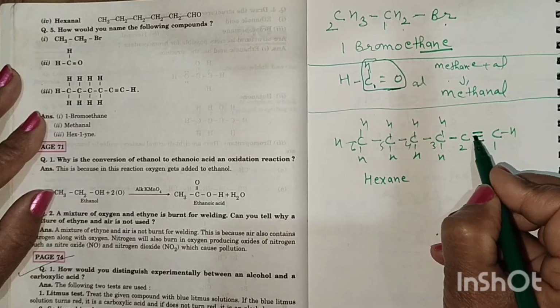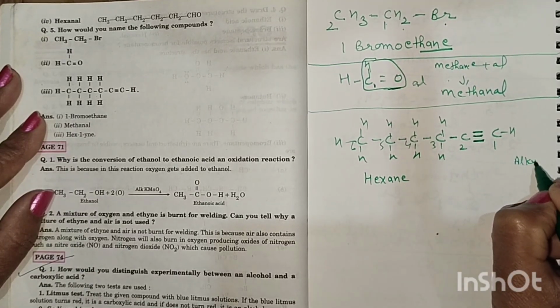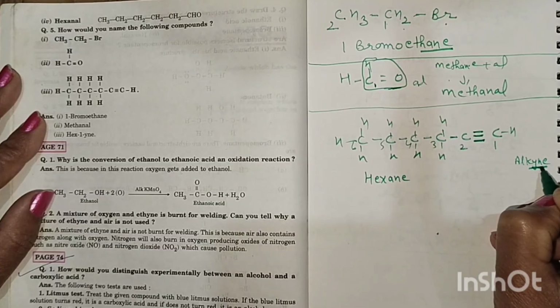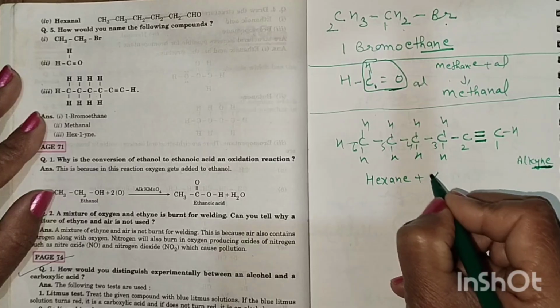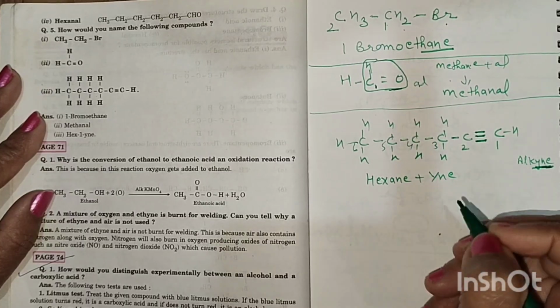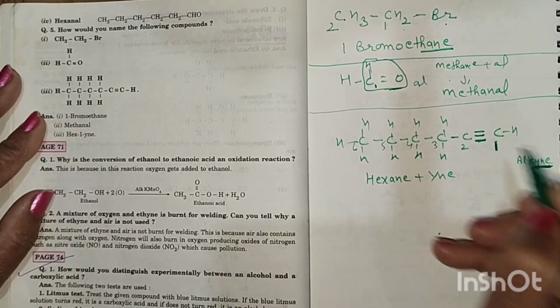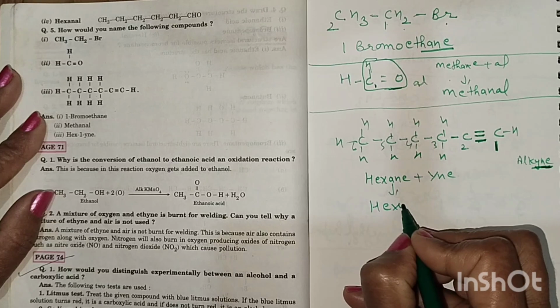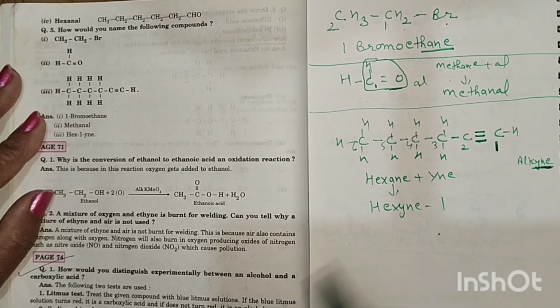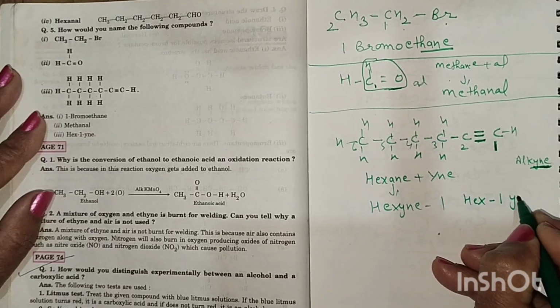And this has the triple bond, which means it is an alkyne. This has the suffix yne. It means we will add the suffix yne at the 1 position. You can write hex-1-yne, or you can write hexyne 1.